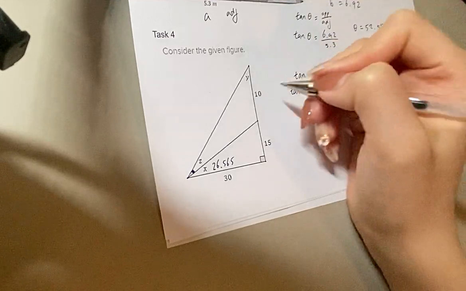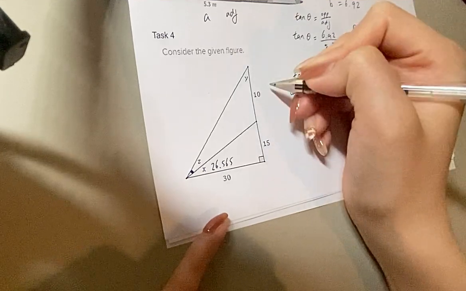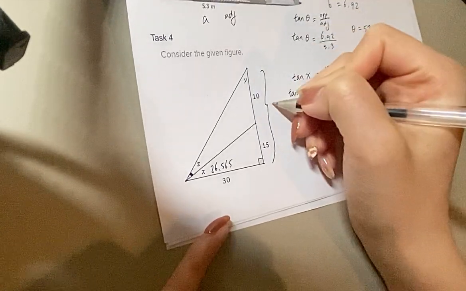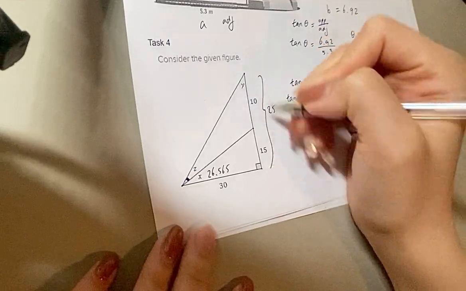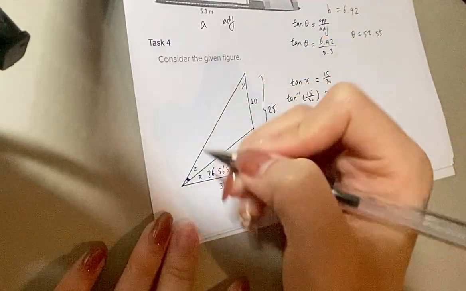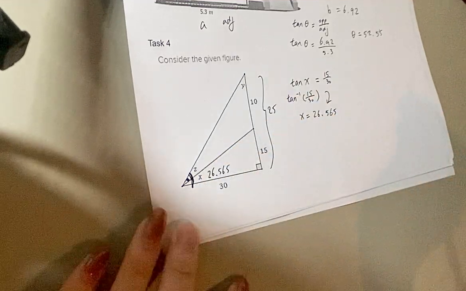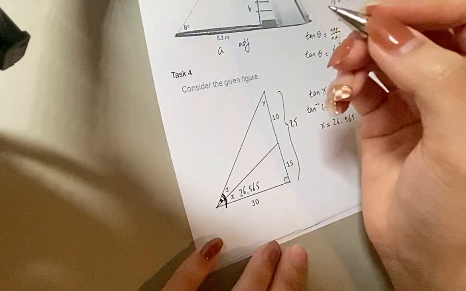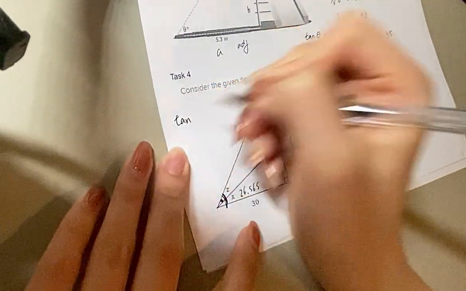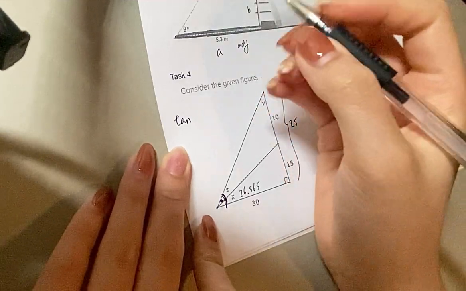Okay, so we know that this portion is 10 and this portion is 15, so this adds up to 25. And if we know that this side is 25 and we know this side, can we find this one as a big one as a whole? Yes, right? So we would set it up as tangent. So we would call this angle z plus x.